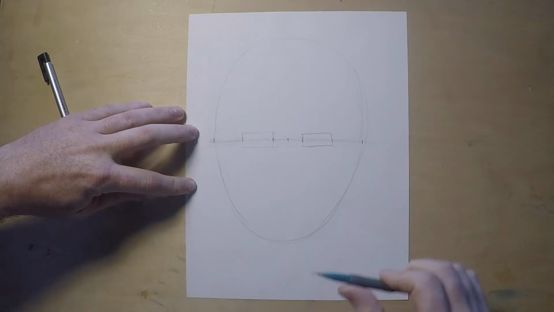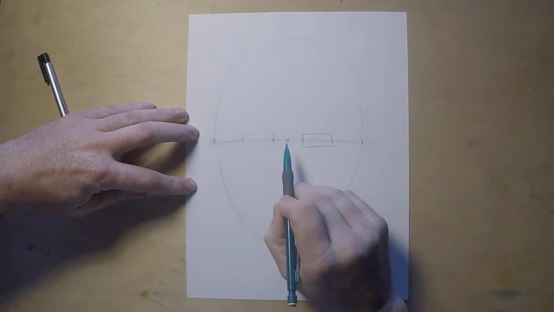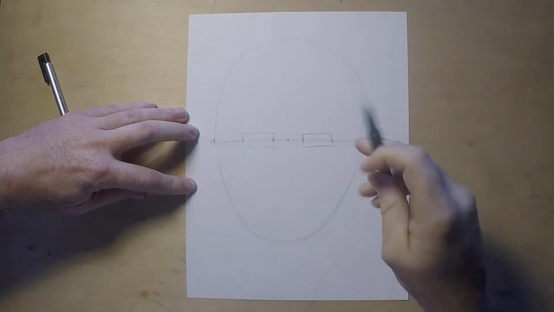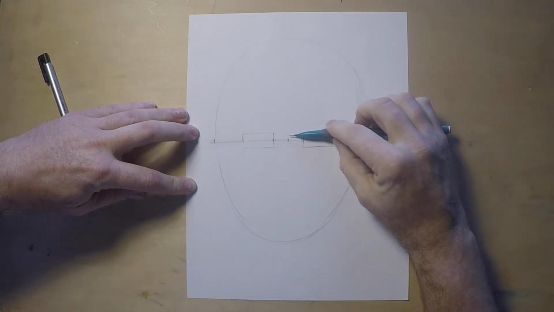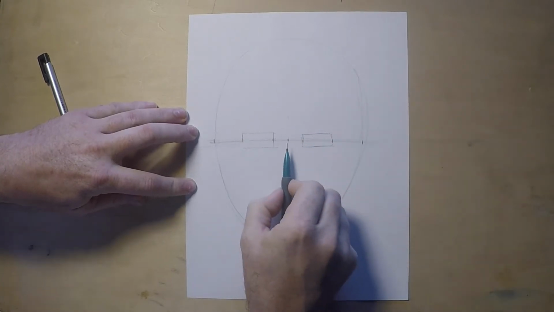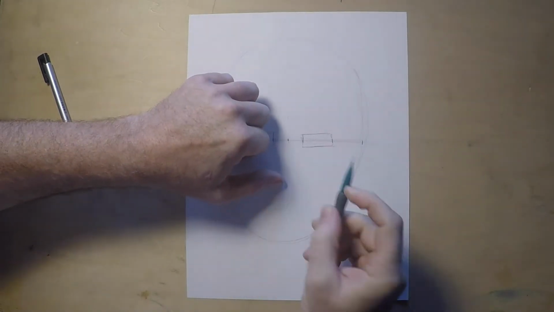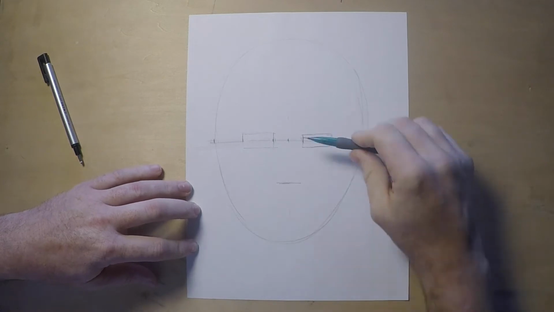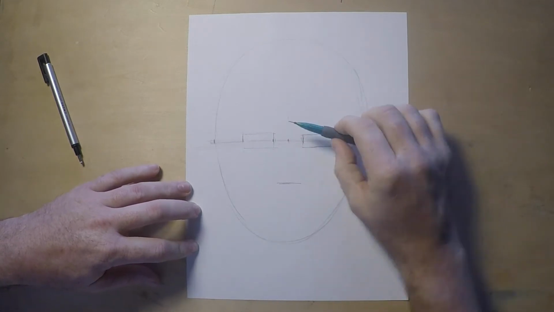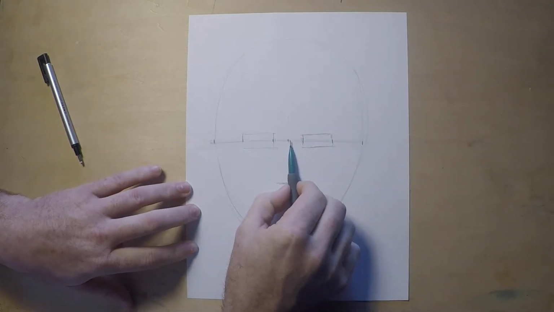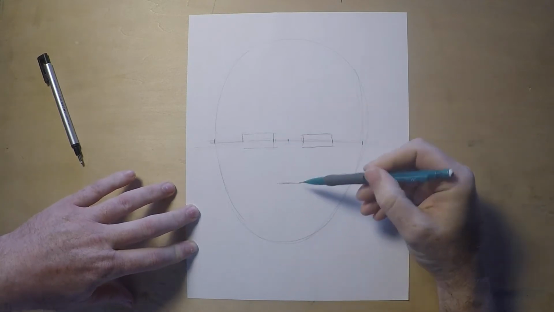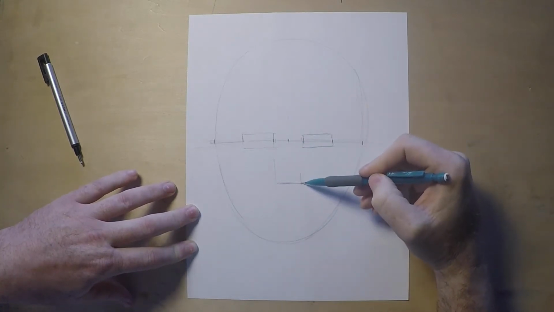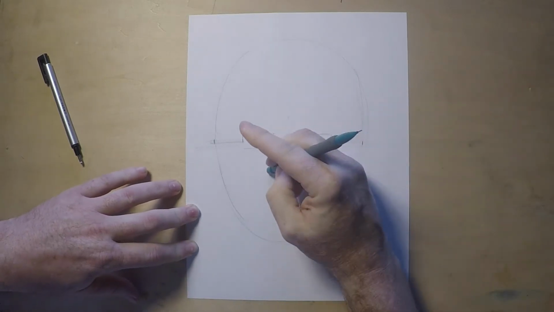Next thing I'm going to do is I'm going to figure out where the bottom of the nose is. So I'm going to go from the center of the head, or the bridge of the nose, to the outside of one of the eyes. I'm going to take that measurement, and then I'm just going to move that measurement directly below. Double check. Alright, I'm in a good spot. The outside of the nose is going to be the inside of the eye straight down. So inside the eye straight down, that's where my nose will be.